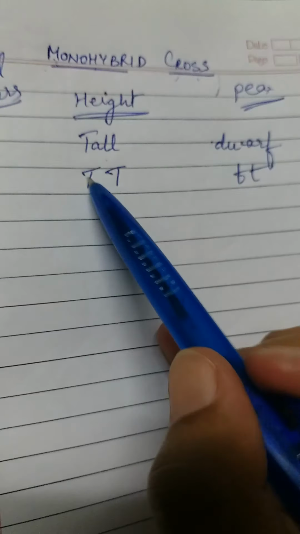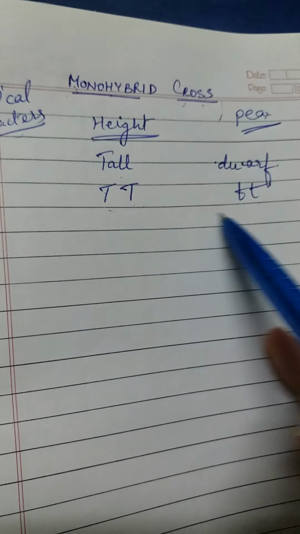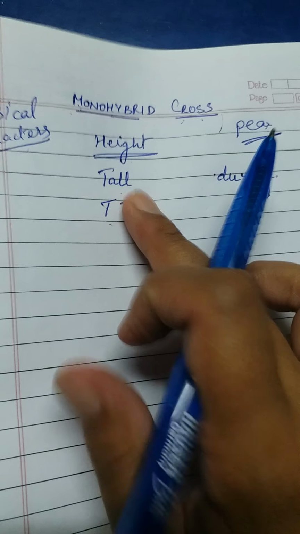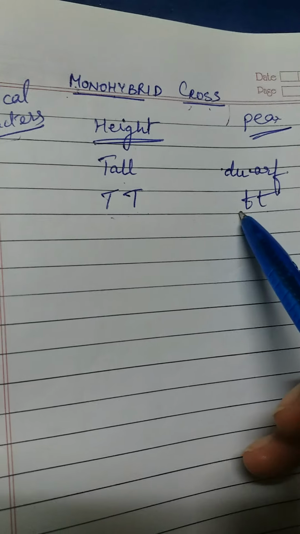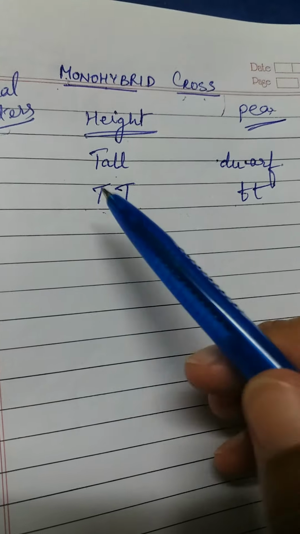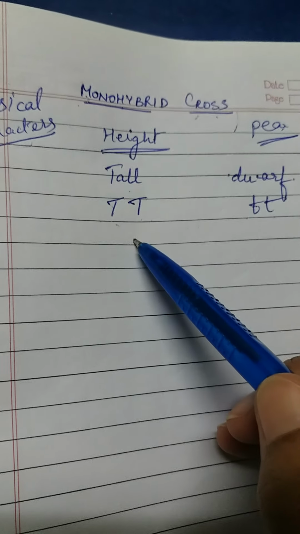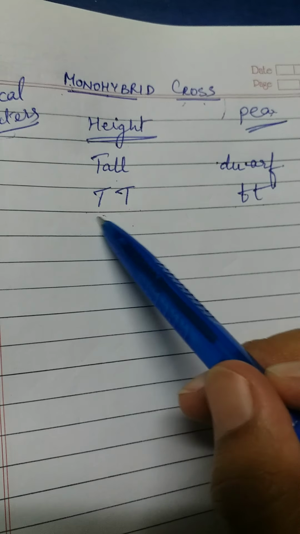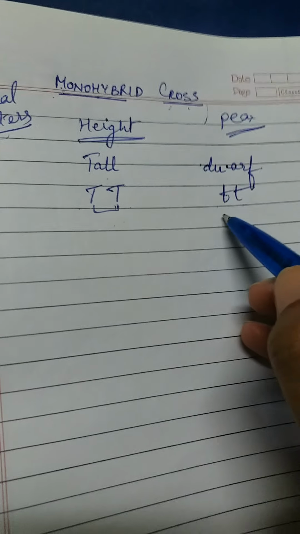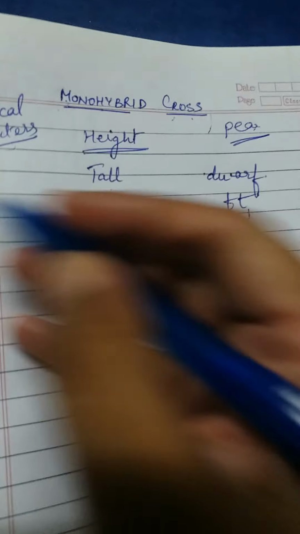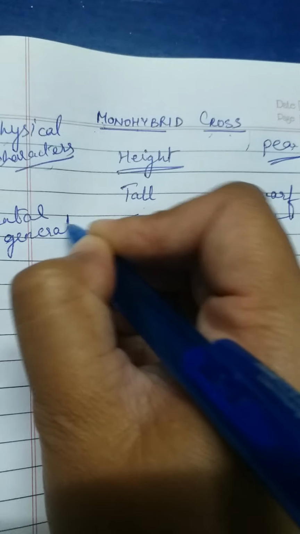Now a question arises, why should we take two of these? Why not one? Why can't we simply take a single t? The reason for that is, if we remember the chapter reproduction, that the chromosomes are always in pairs. Hence, these have to be taken in pairs. Right? So we can call them the parental generation. These were the parents. So, parental generation.